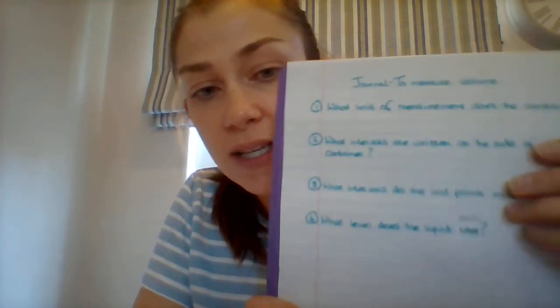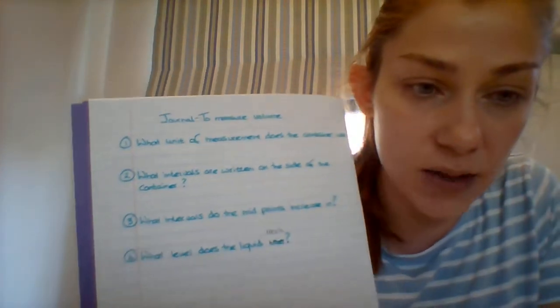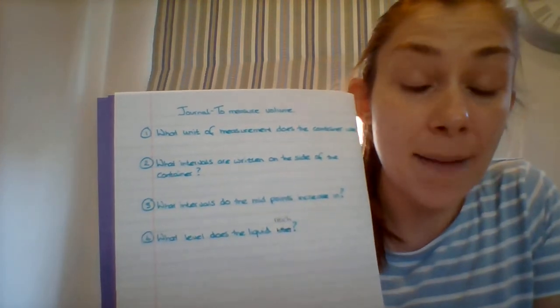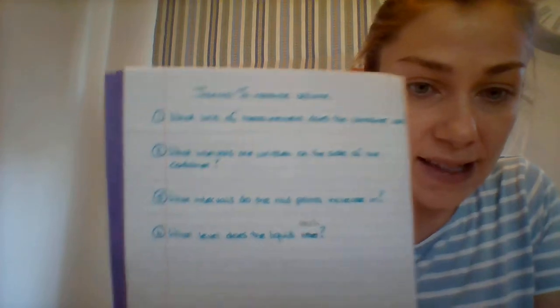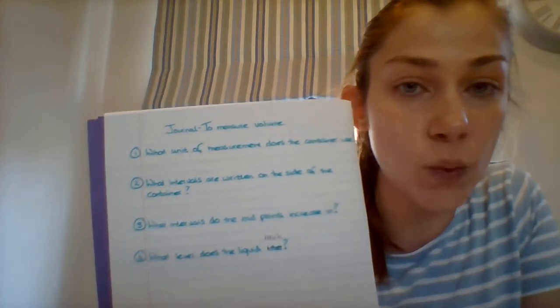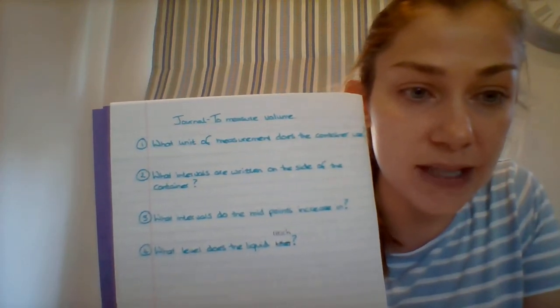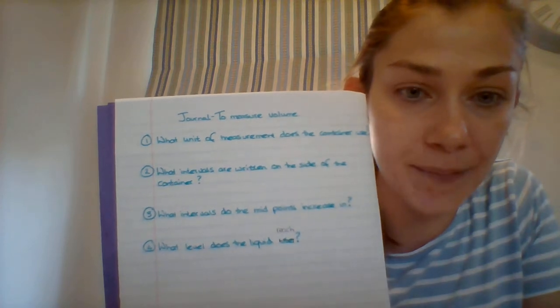Today we are going to be focusing on volume, and we're going to start by looking at a journal that I have written. This looks quite similar to some other journals that we have looked at in class when we were looking at measuring mass and when we were looking at measuring length. I've saved a copy of this in the swans and the swallows folders, so you can have a look at it on there if you think that's a bit clearer.